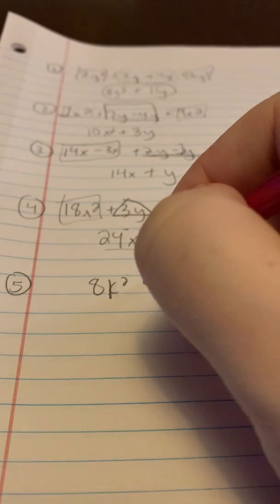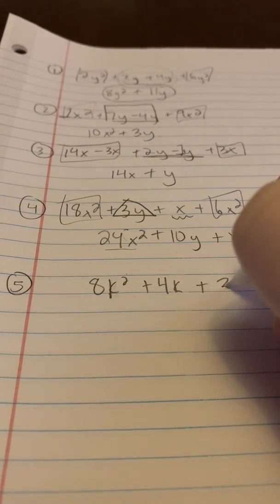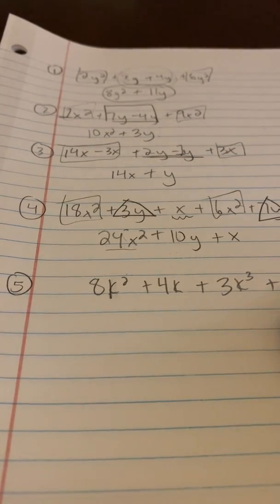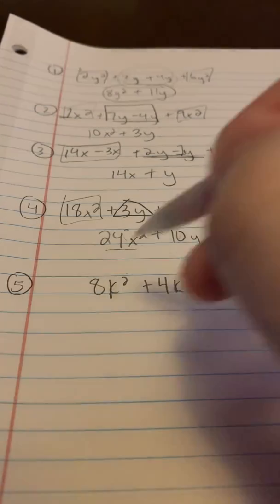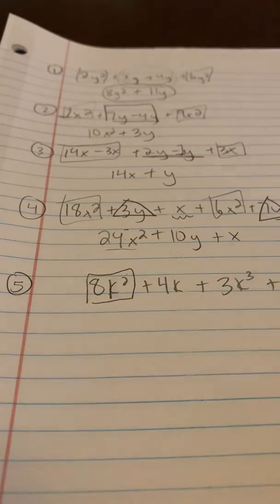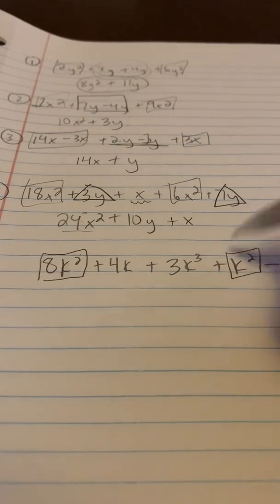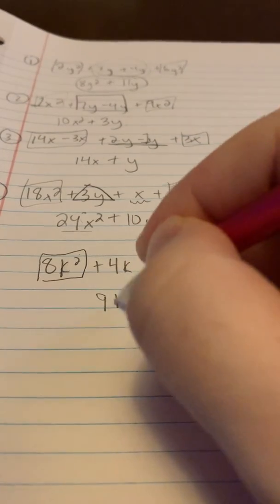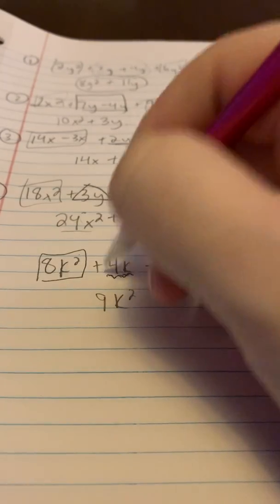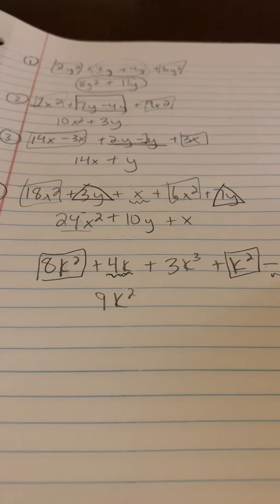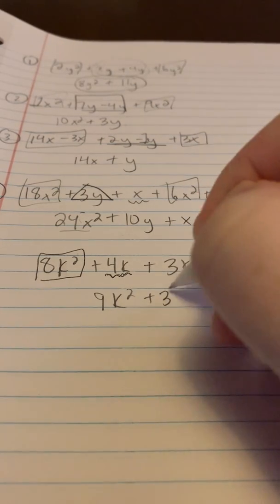My question was 8k squared plus 4k plus 3k to the third plus k to the second minus k plus 5. All right, k squared. I have a k squared here, I'll draw a box around. I have a k squared here, I'll draw a box around. Those two together give me 9k squared. Let's see, 4k. I have a 4k here, and then I'm subtracting a k here, which leaves me with 3k.